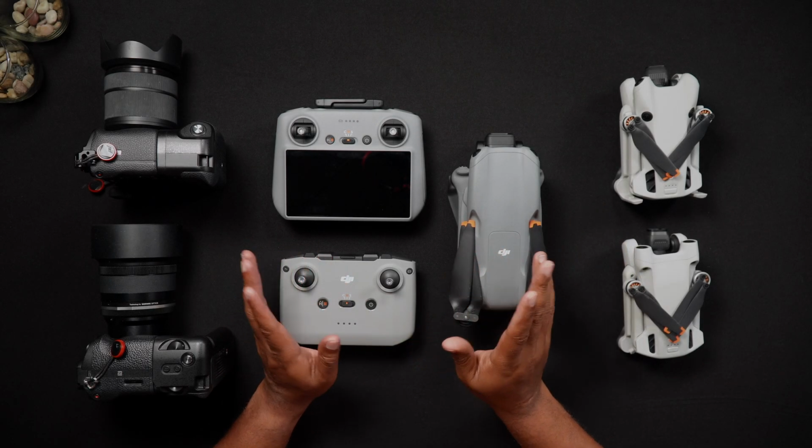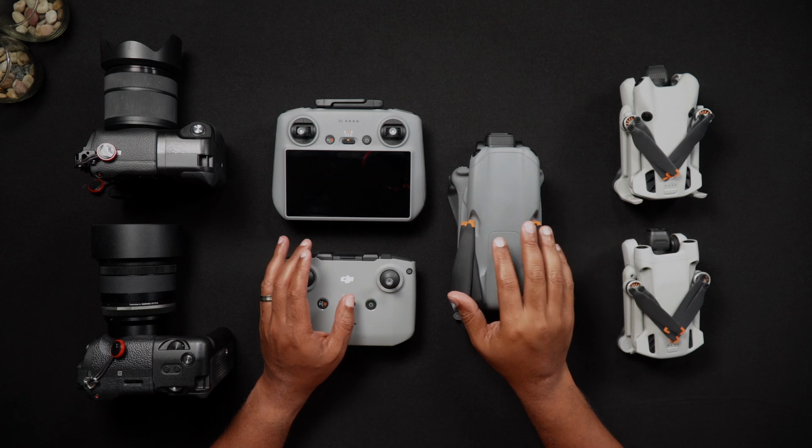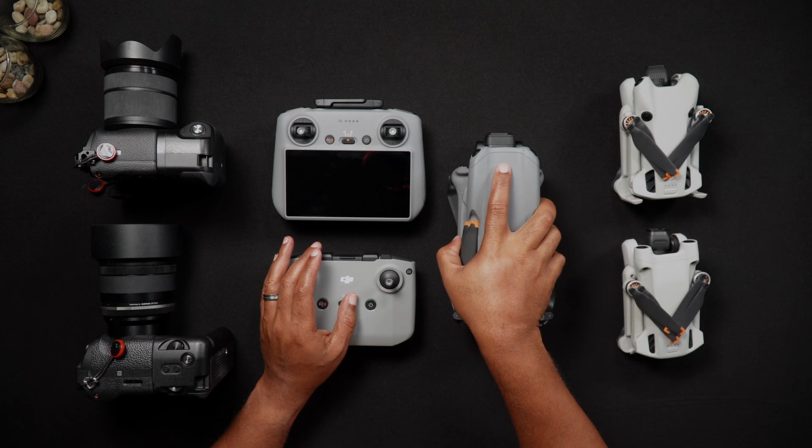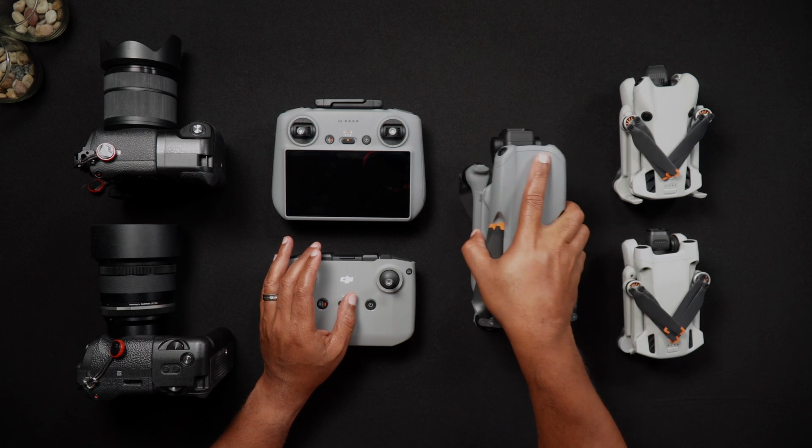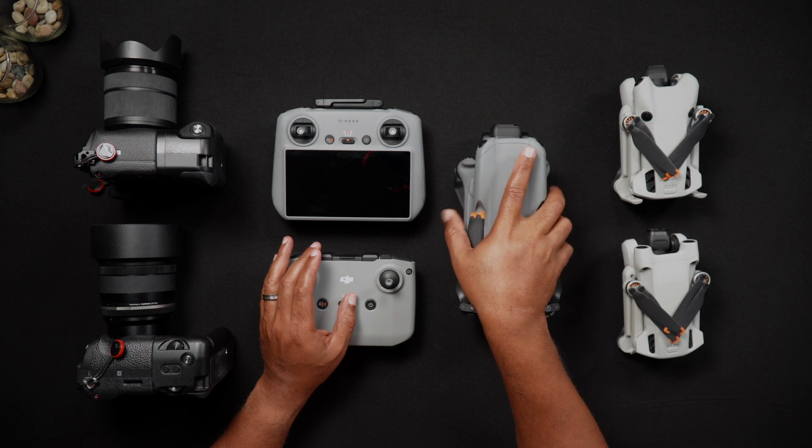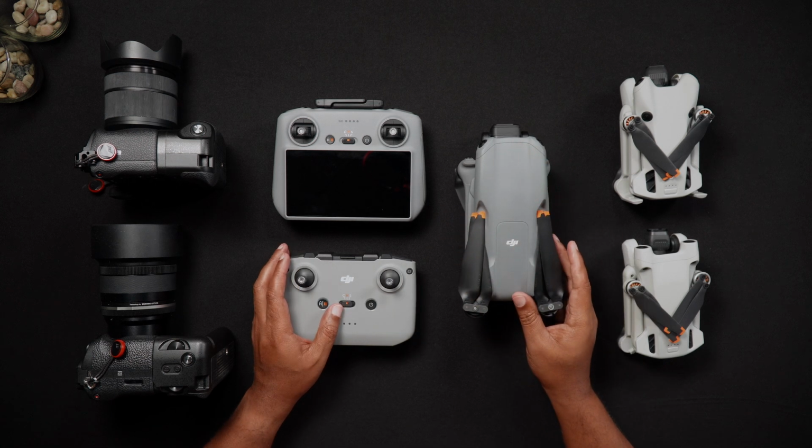Today's quick video will be a step-by-step guide showing how to enable and use vertical mode on the DJI Air 3. The process of shooting vertical videos on the Air 3 is quite simple.